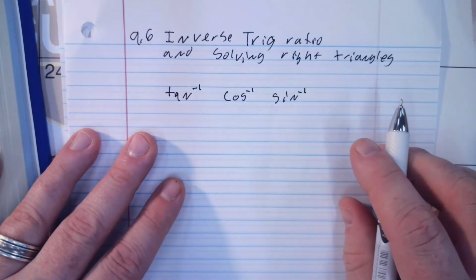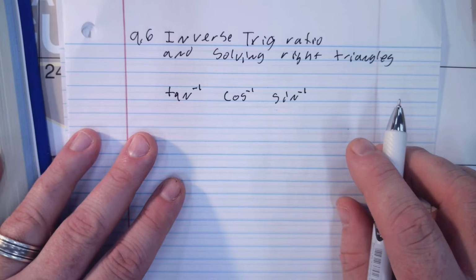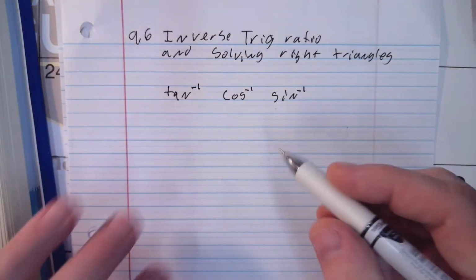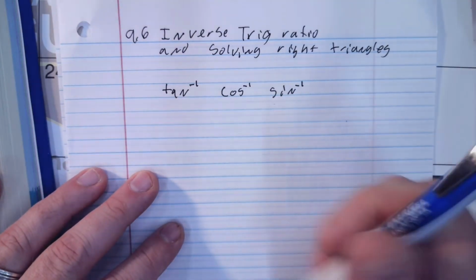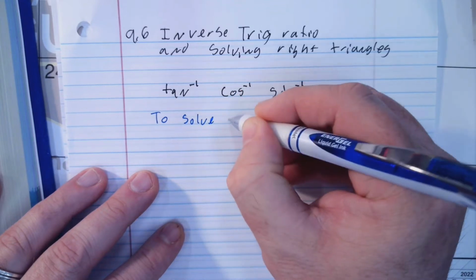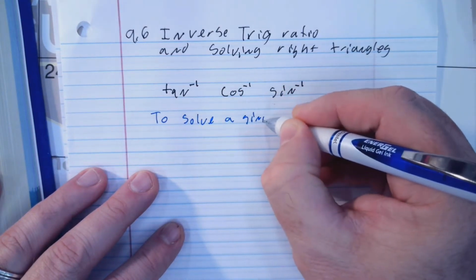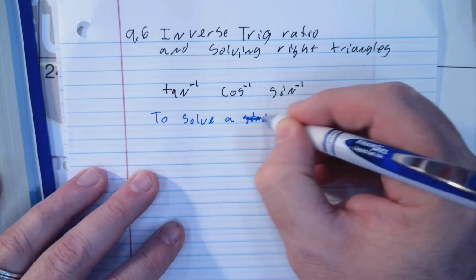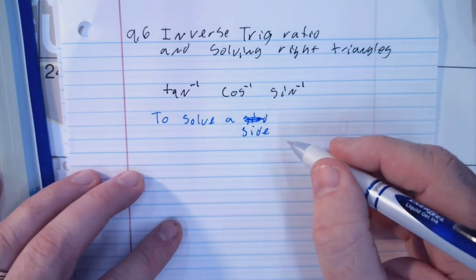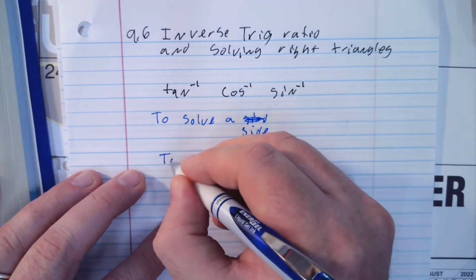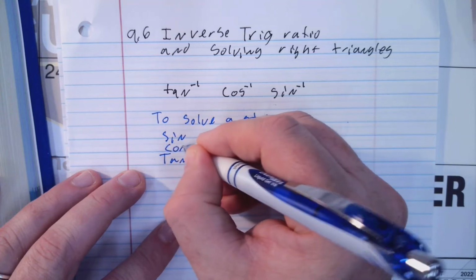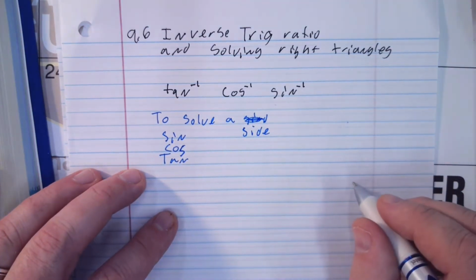Okay, what did I add to them to make them the inverse? Okay, and this is what you need to know. To solve a side, I wrote sine, and then I added a D. To solve a side, I'm going to use this. Okay, we already know how to use those, right?